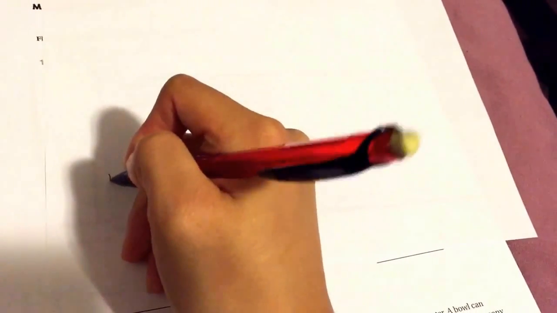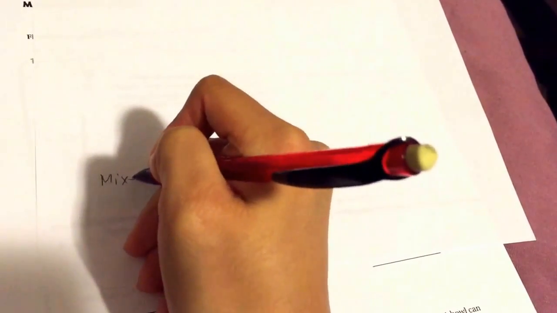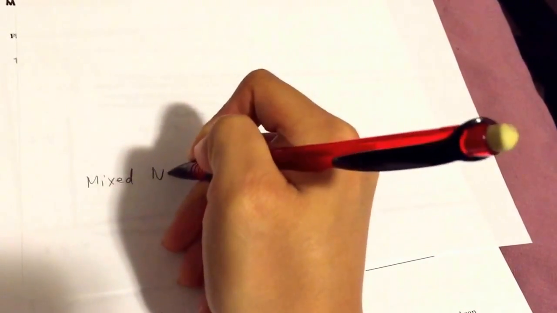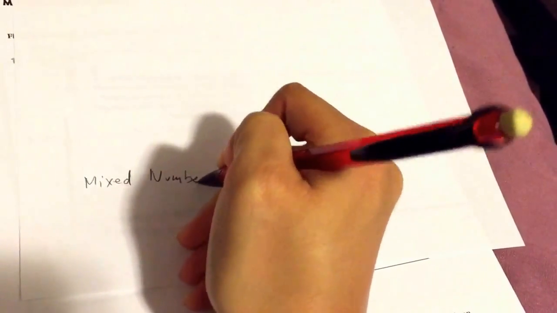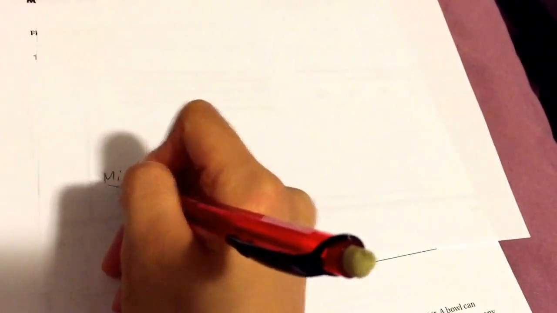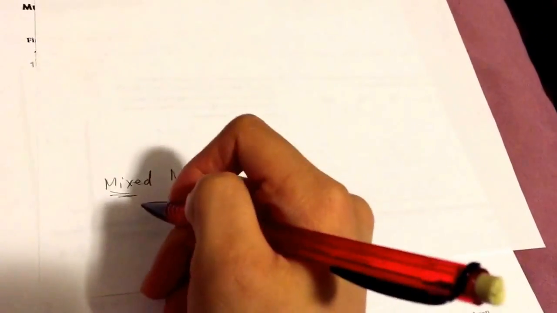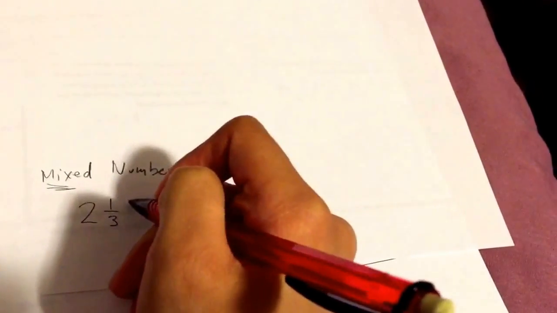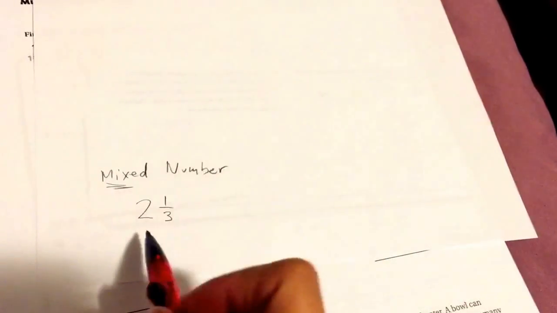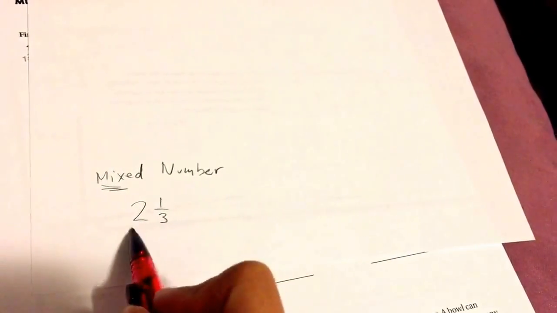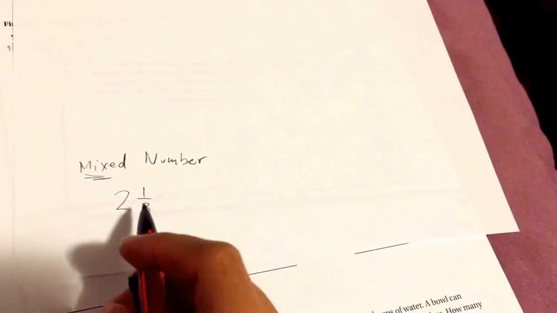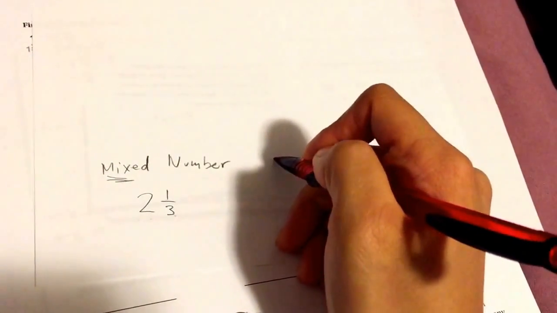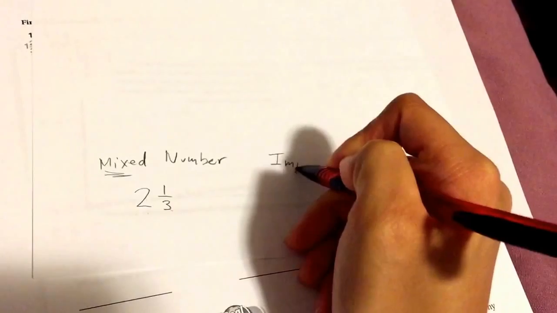The first one is a mixed number. A mixed number is what it sounds like. It's mixed. And what it's mixed with is a whole number and a fraction. So what makes this a mixed number is that there's a whole number and a fraction mixed together. The other term I'm going to be using a lot today is improper fraction.